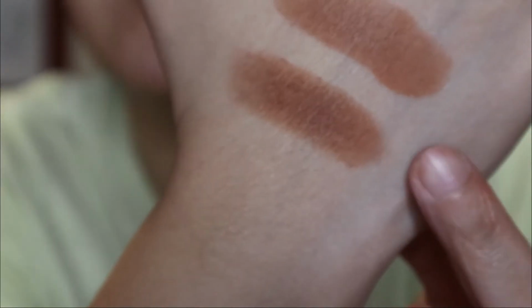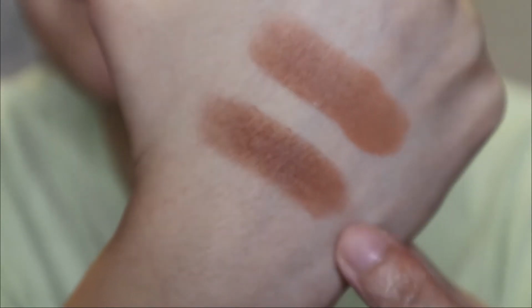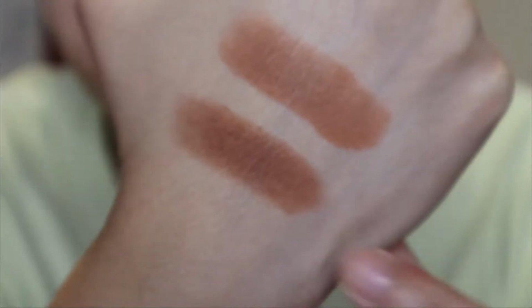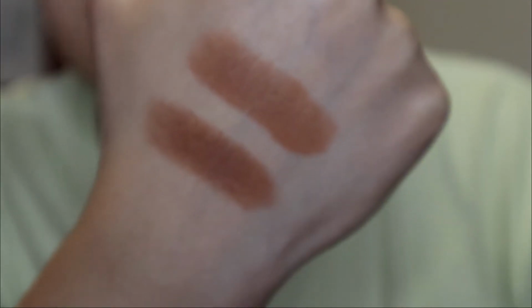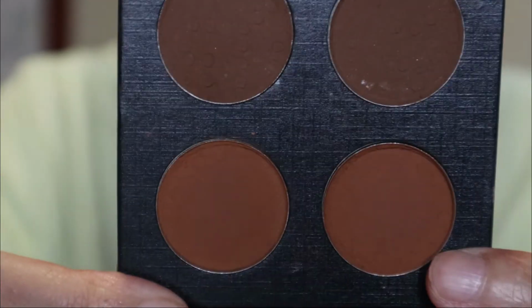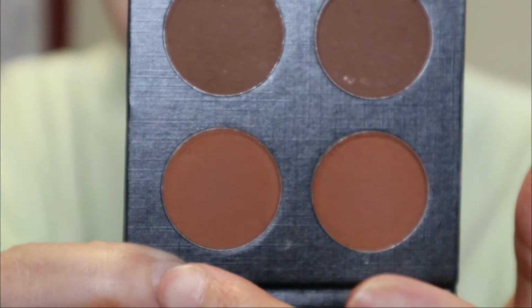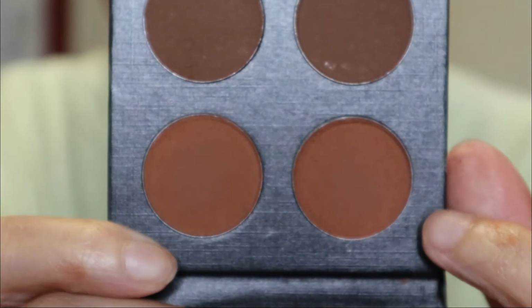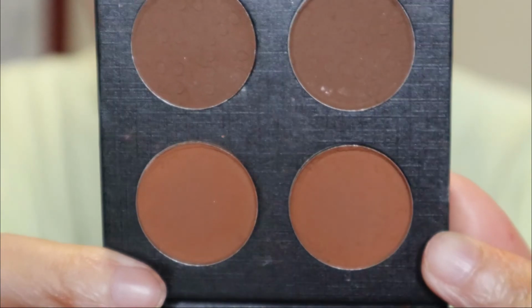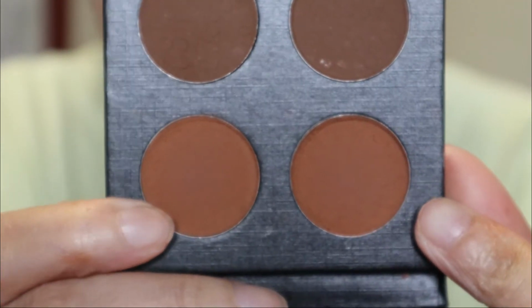Okay, so this one is definitely a little darker than this one, as you guys can see. But I do like that it's super pigmented. Excuse me. Super pigmented and very smooth. So now I'm going to go ahead and, these are the other two that I did. So these are the same, I just pressed them differently. But as far as like pigmentation, they look the same, swatched.